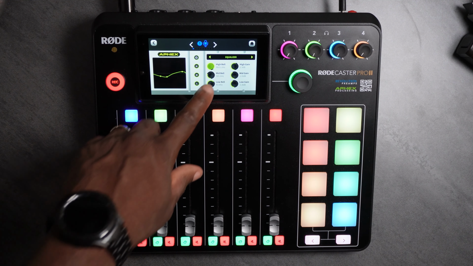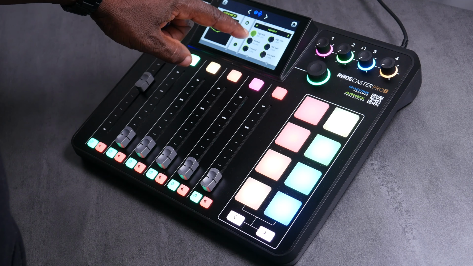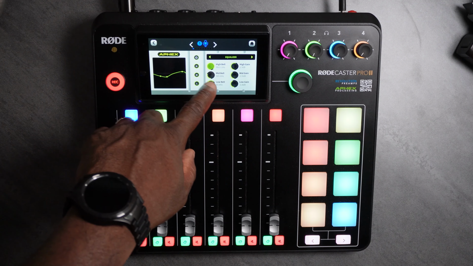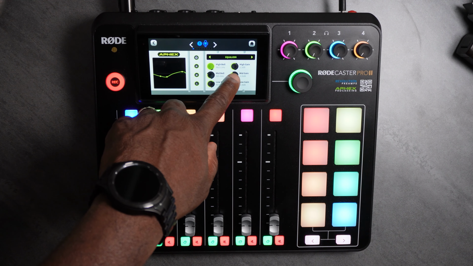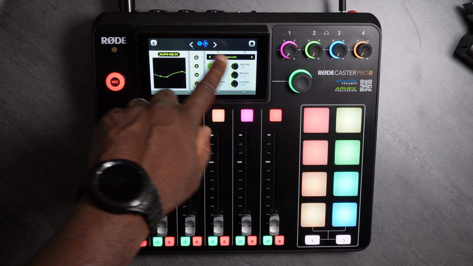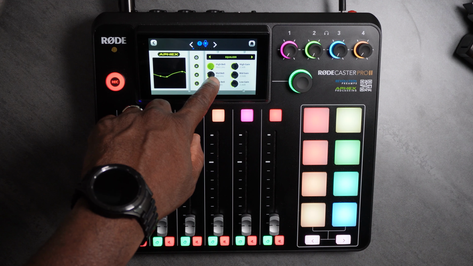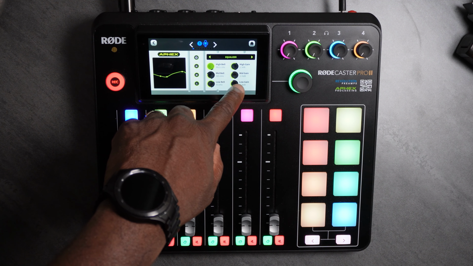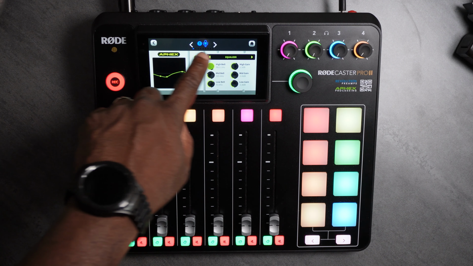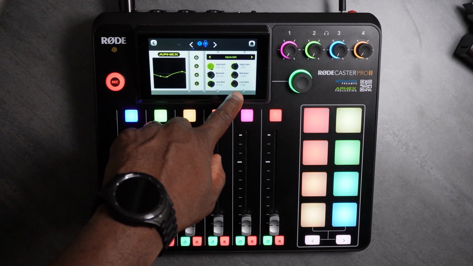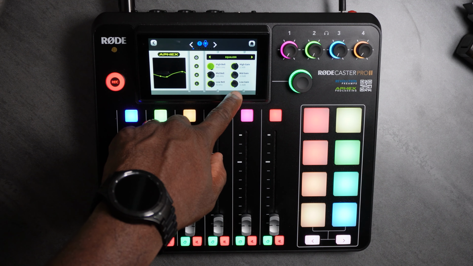Now the EQ. High bell, 9822.1 hertz. The high gain is at 1.3 dB. The mid bell is 365.6 hertz. The mid gain is minus 2 dB. The low bell, 93 hertz. And the low gain is negative 1.8 dB.